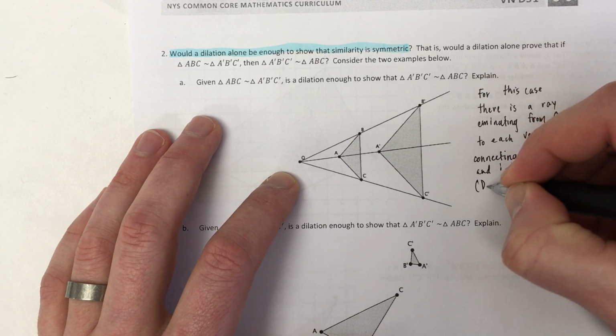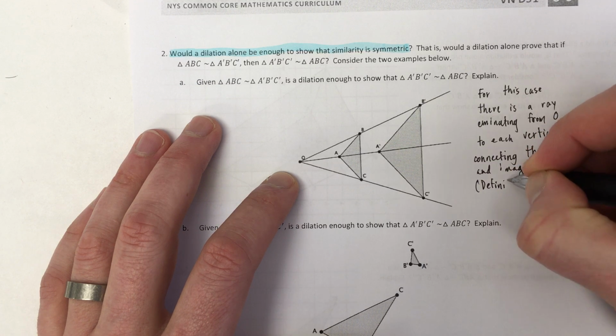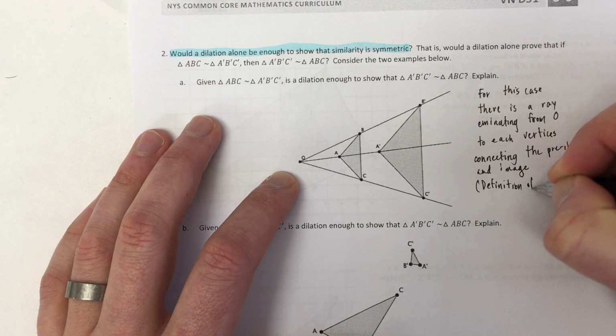And really what we're highlighting is the definition of dilation.